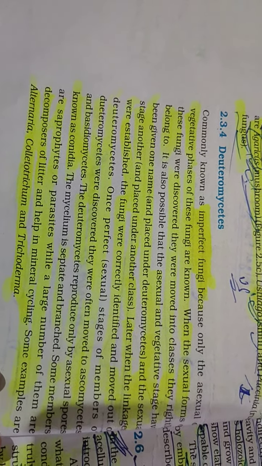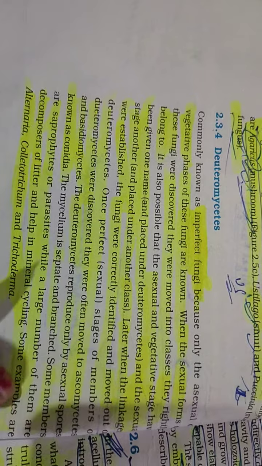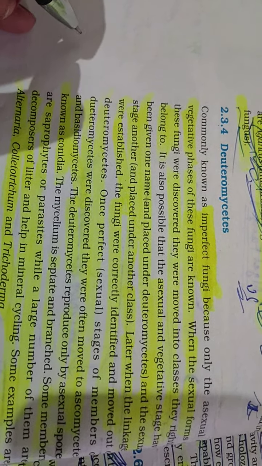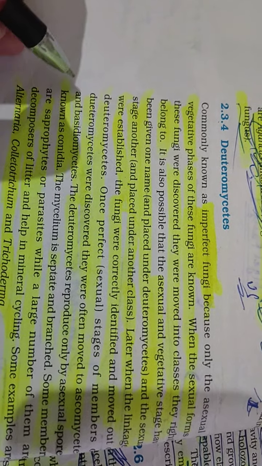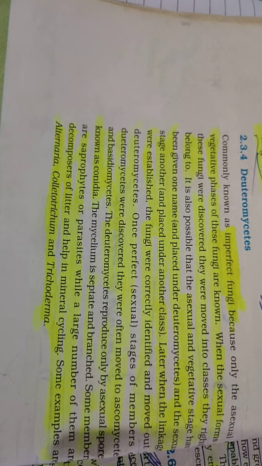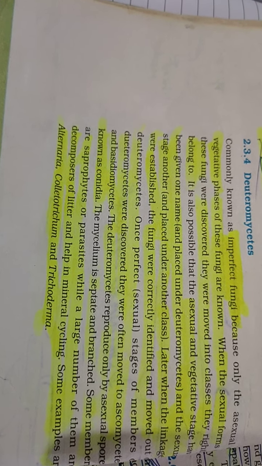So, you got this point. If they discover that the organism goes for a sexual mode of reproduction, it has to move to basidiomycetes or ascomycetes. So the deuteromycetes reproduce only by asexual spores, known as conidia formation.